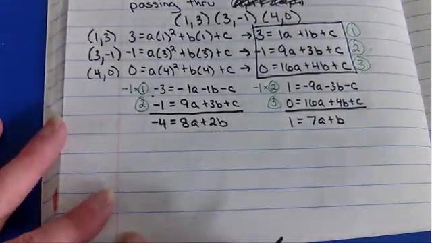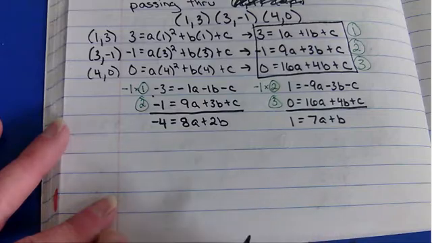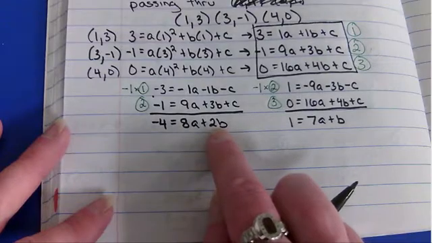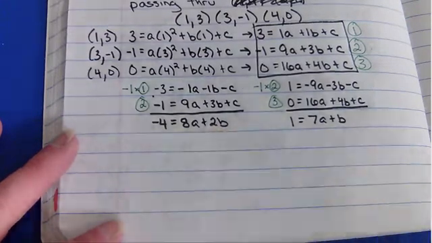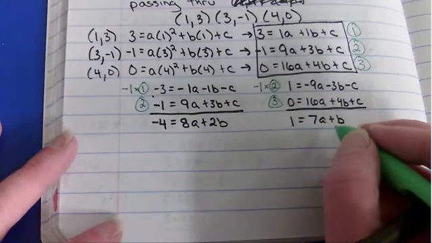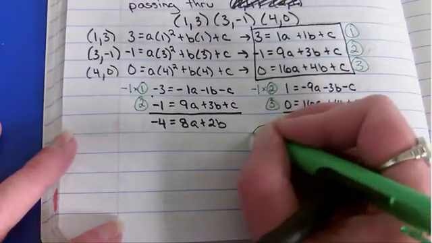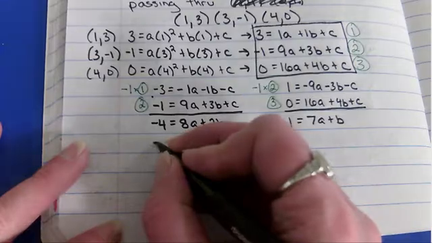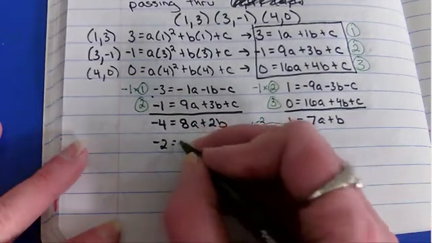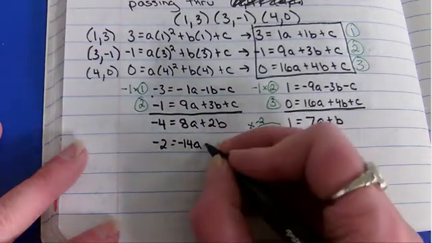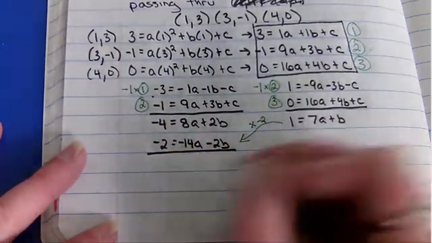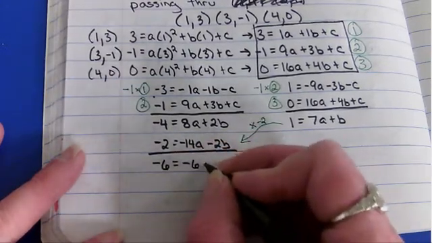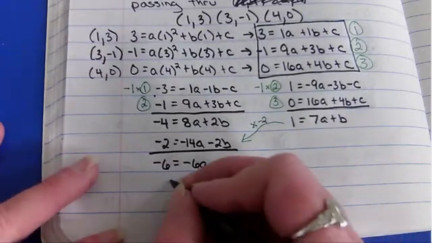I have two new equations, and I need to eliminate a variable. I think, let's get rid of b. Okay, so we have 2b here. What if I took this one and multiplied it by negative 2? So this times negative 2. Negative 2 times 7, that's negative 14a, and then minus 2b. Sorry, I'm kind of running out of room, so I'm writing it over here. Negative 6. This is going to be negative 6a. Oh, how nice! A is 1.